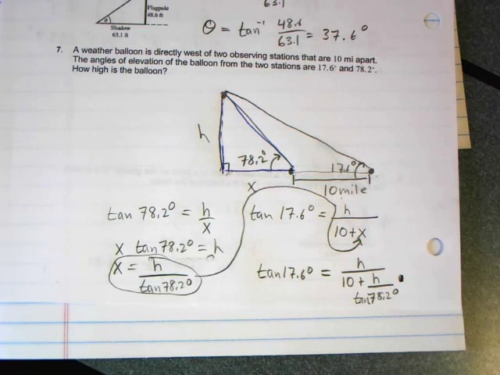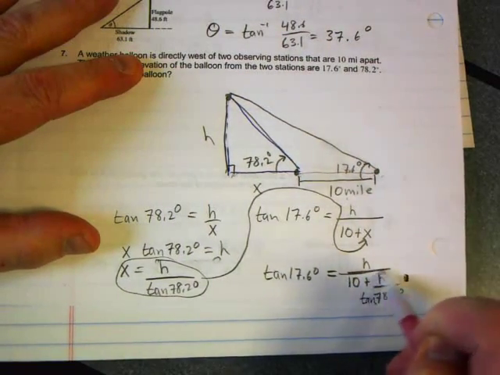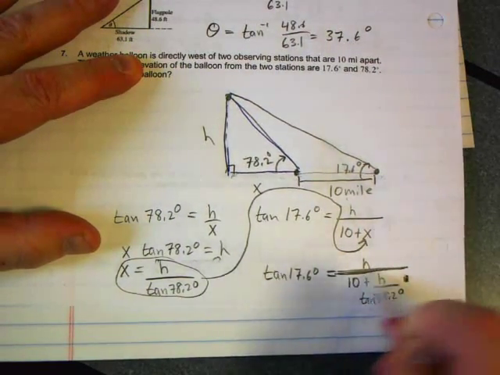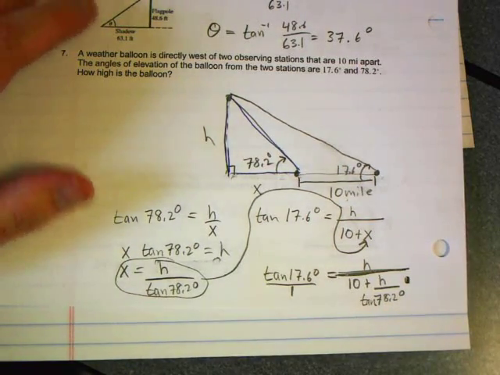Common denominator is a pretty ugly thing because it's tangent 78.2 degrees. I could do that. Any other good ideas? Cross multiply. I like that idea. This is one big fraction here, and think of this as over 1. So I can cross multiply.